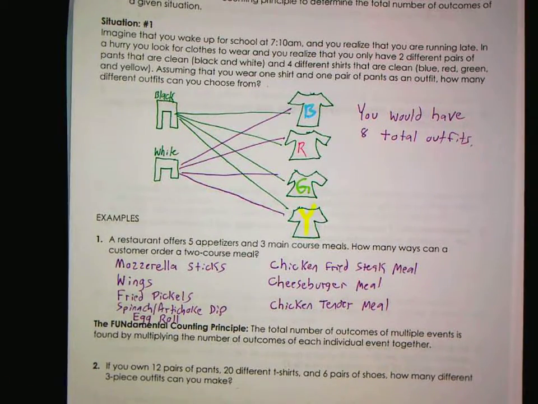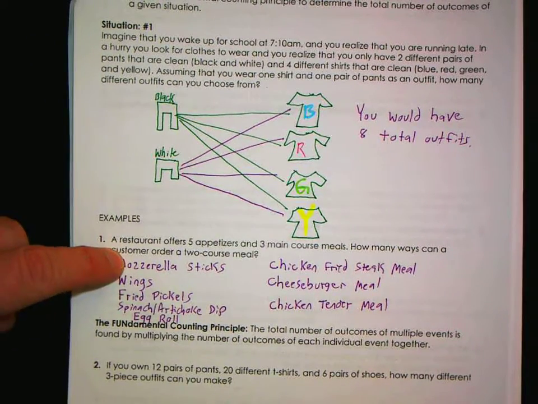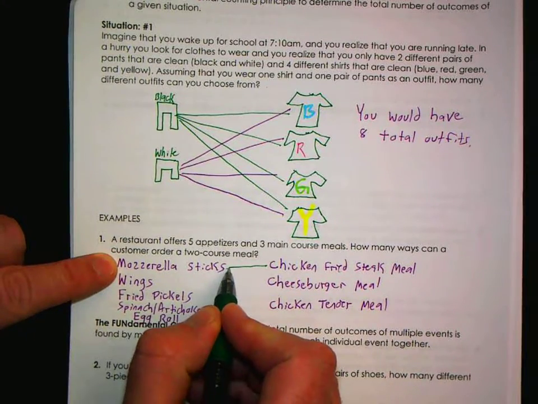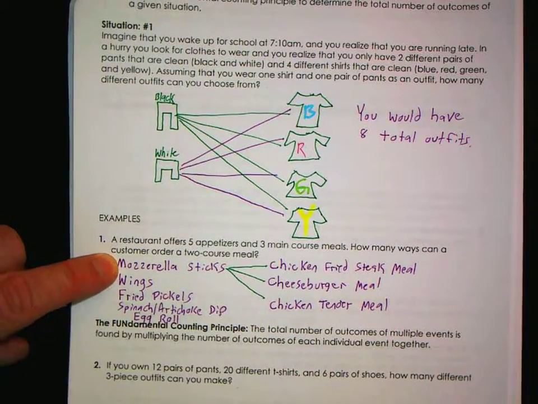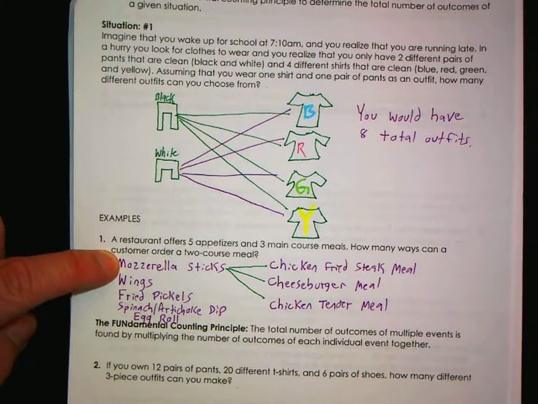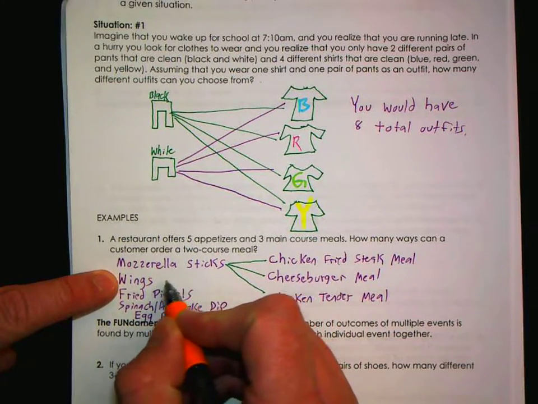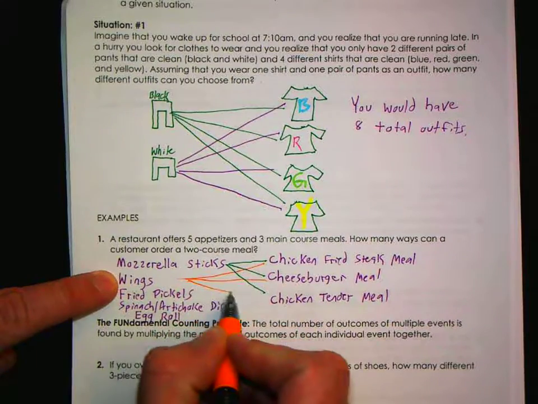So does anyone know how many options there are? If this is all the restaurant has, how many? Yeah, 15. You would start with mozzarella sticks and say chicken fried steak. Or maybe you pick mozzarella sticks and then a cheeseburger, or mozzarella sticks and a chicken tender. Could be your option. Or maybe you pick the wings with chicken fried steak. Or maybe you do wings, then a cheeseburger. Maybe you do wings and a chicken tender.